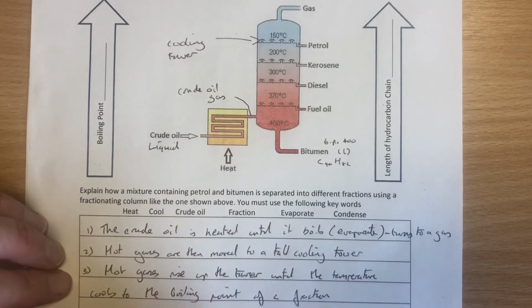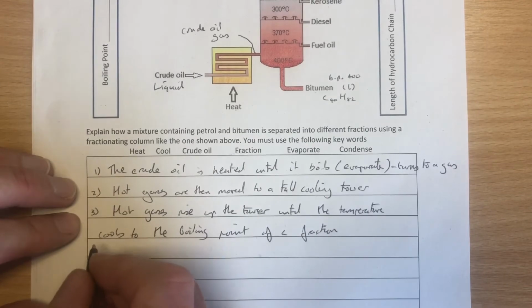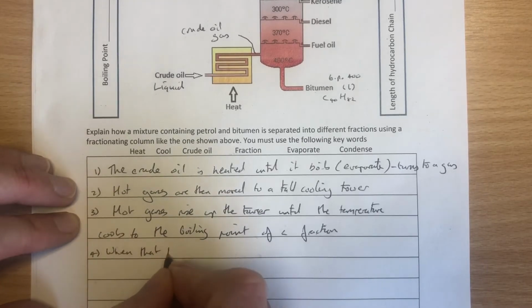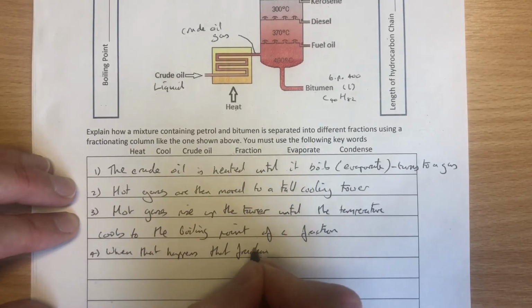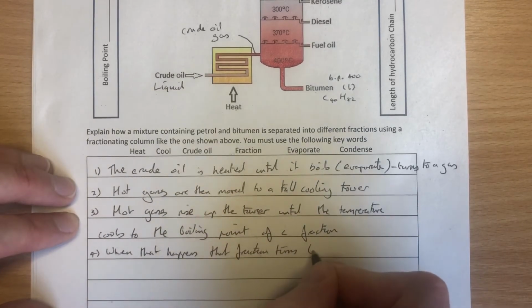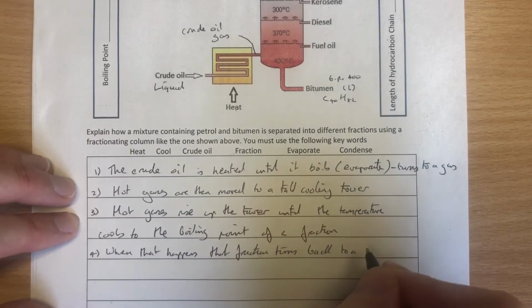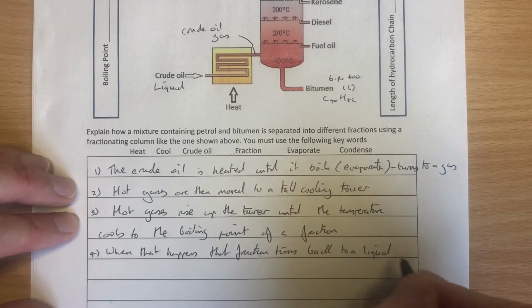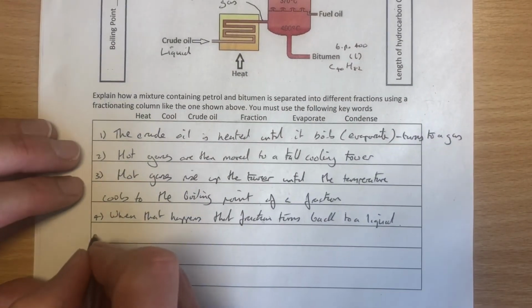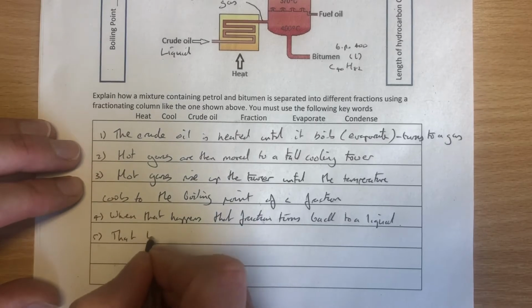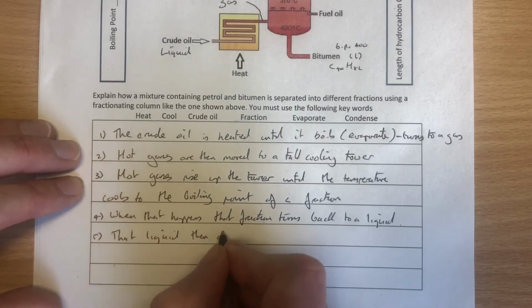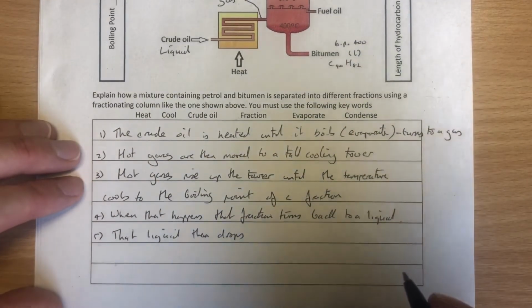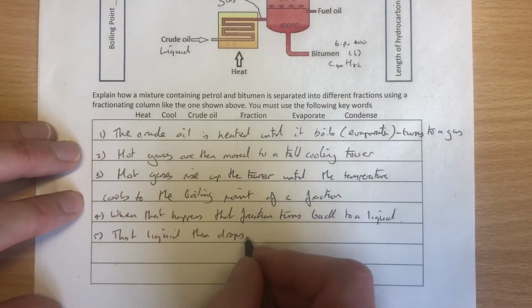So let's write that in down there as well, shall we? When that happens, that fraction condenses and turns back to a liquid. Okay, that liquid then drops, okay, I say rains because I think you can picture that, but don't write rains here, drops out of the tower.